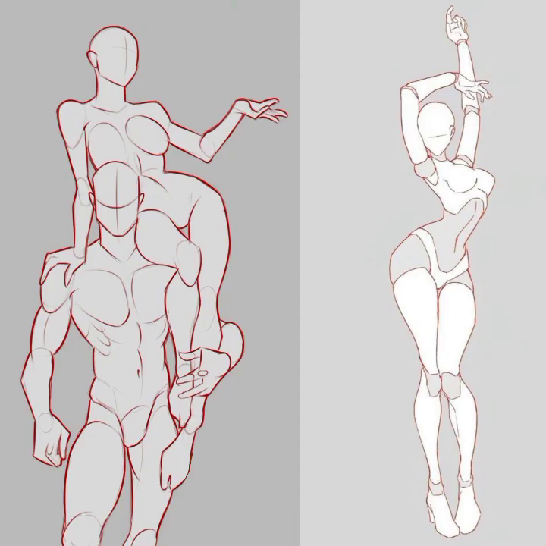Drawing and learning how to draw shapes can be very boring. But if you have mastered drawing basic shapes, it will help you for other things like drawing anatomy. I use basic shapes to draw anatomy a lot.